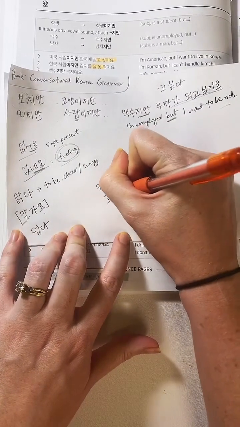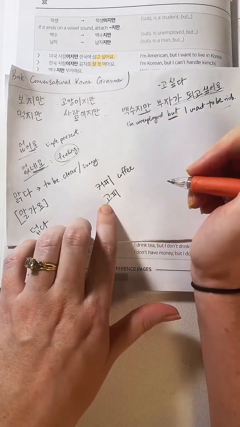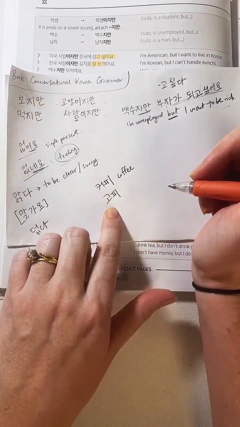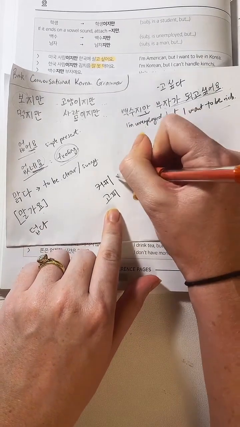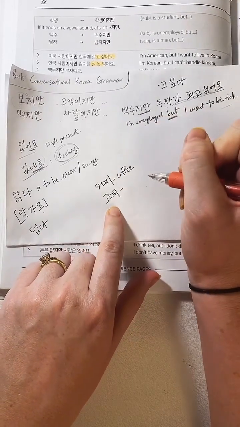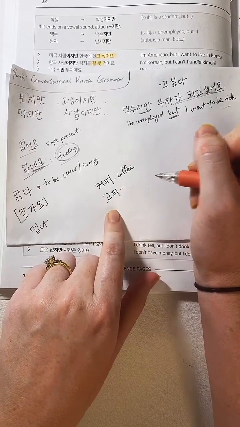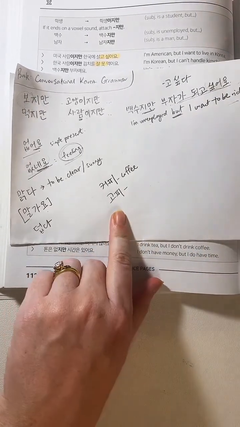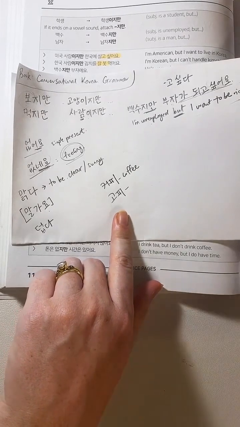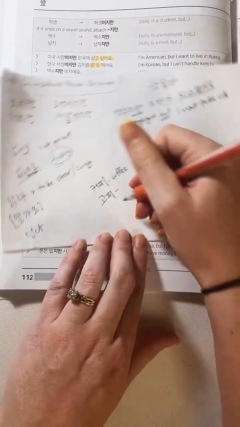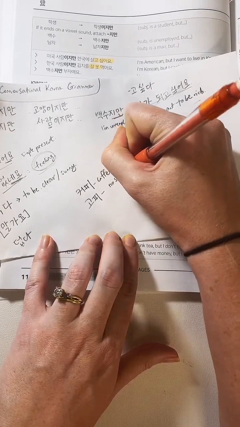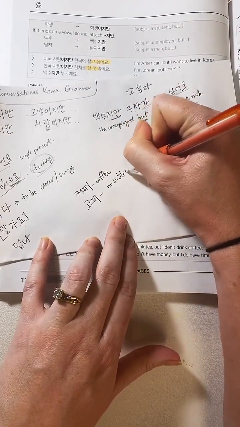If you say it more English and say 코피, does anyone know what 코피 means in Korean? Some people might know, actually. If you say this, 코피, nosebleed. Yes, thank you. Nosebleed.